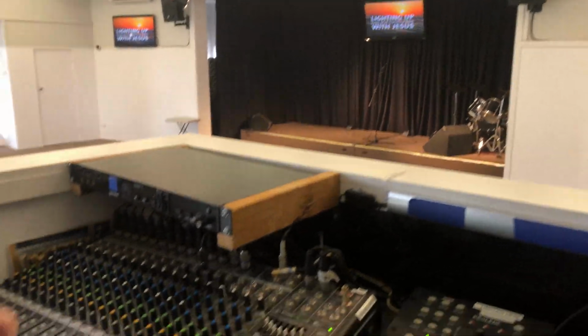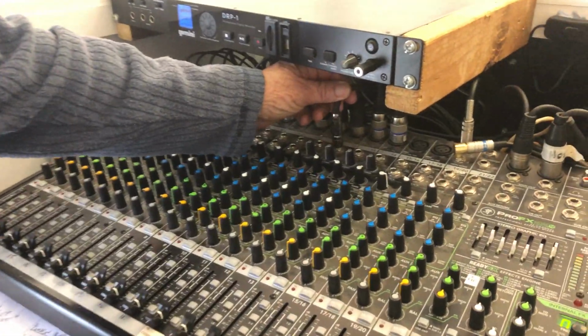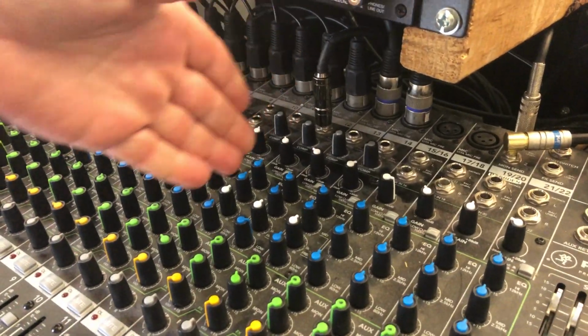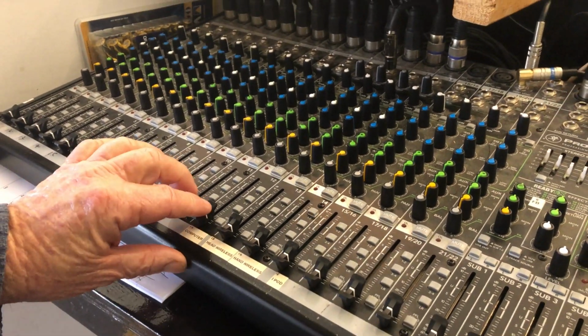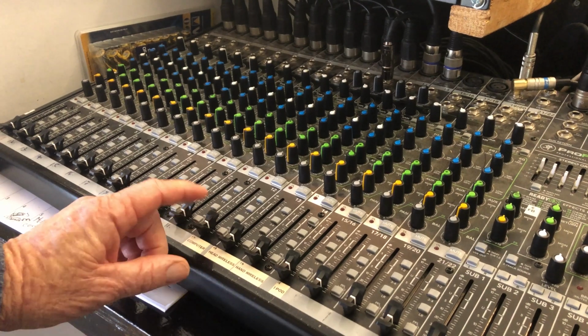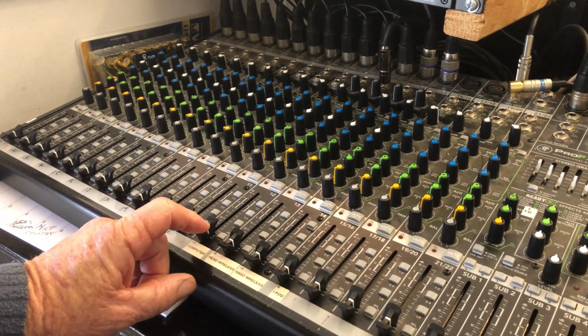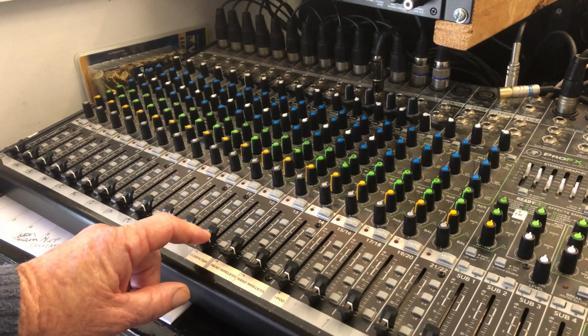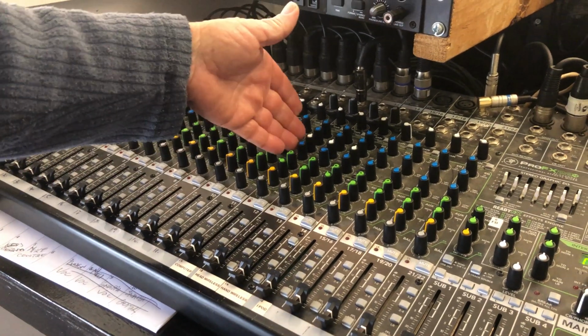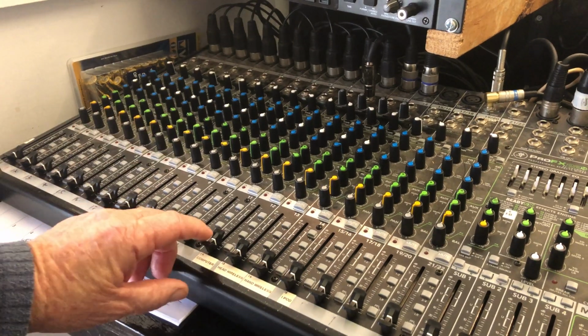The sound from the computer comes in via this lead here, runs down through the desk, the same as every other mic input. And by controlling this slider at the bottom, the volume slider, we can control the volume of the output of the music. We can also, like I said, adjust the frequencies.